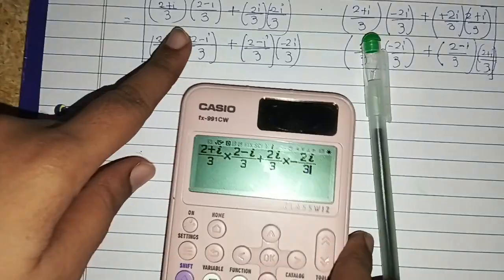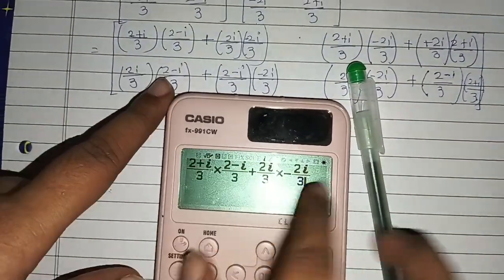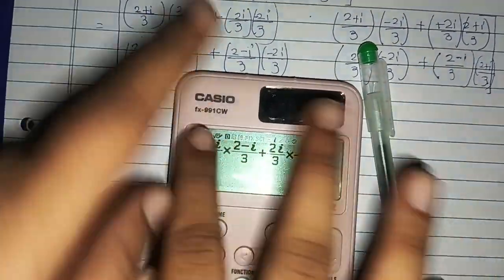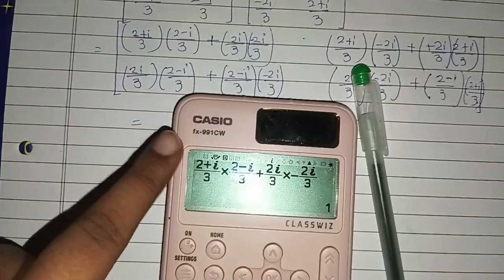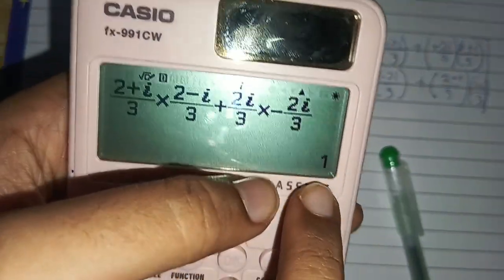Now you can see I am directly substituting the value of this equation, just copying it. Now execute. So what is your answer coming? देखो आपका आंसर क्या आ रहा है, 1 आ रहा है.